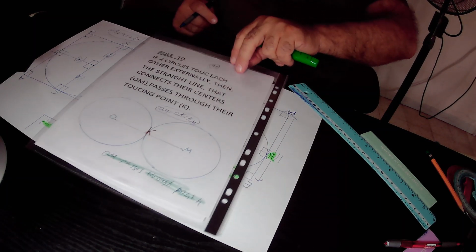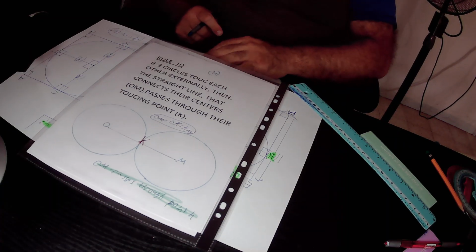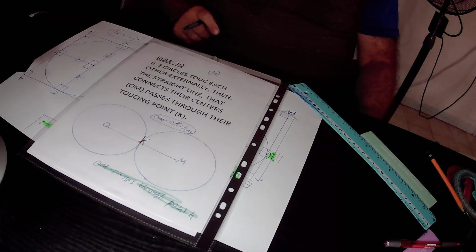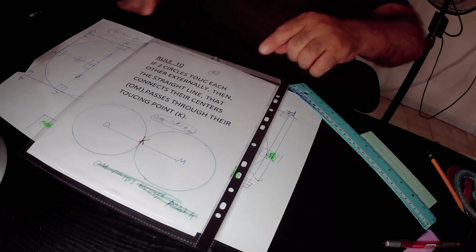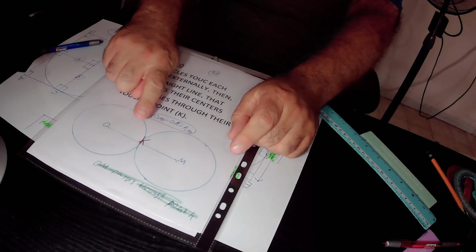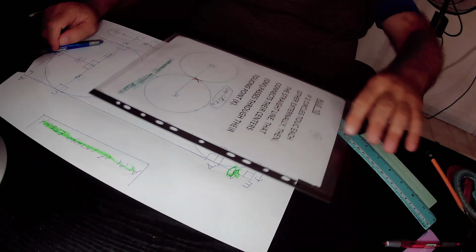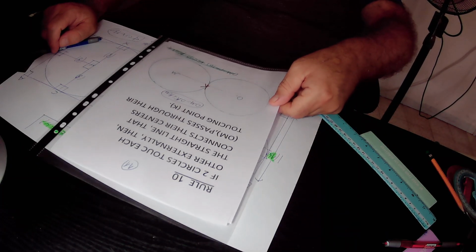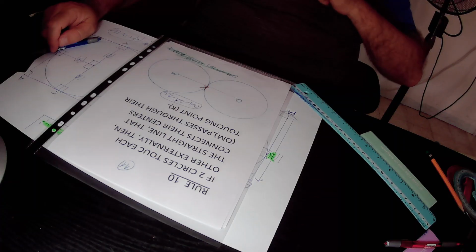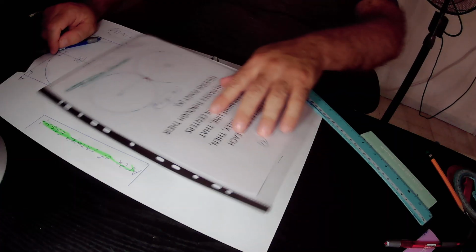According to rule 10, if two circles touch each other externally at point K, then the straight line that connects their centers together passes through their touching point.